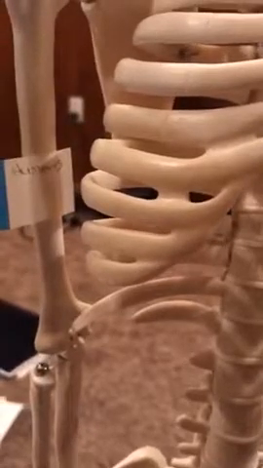It says point out the neck, which is the parts in here, and that is it.